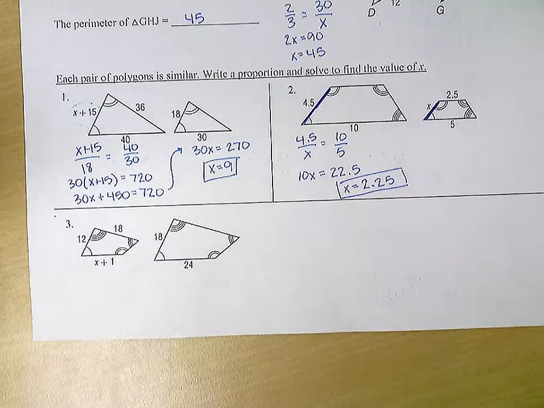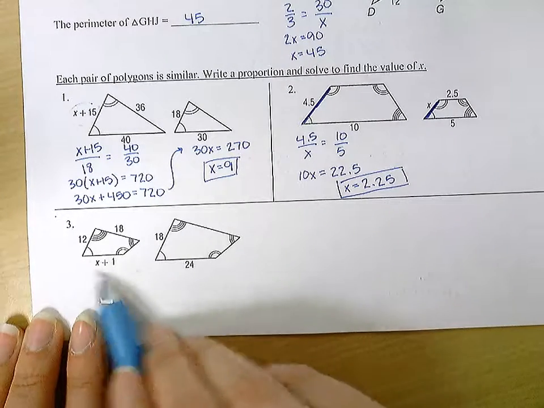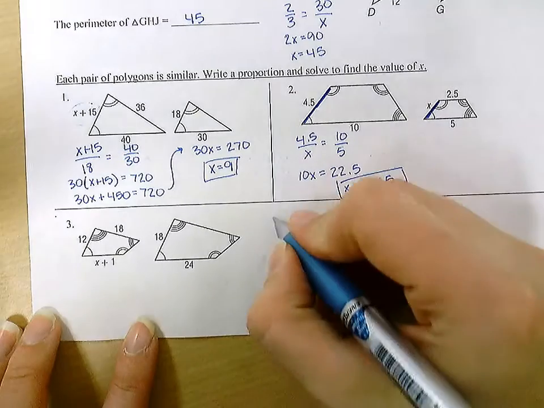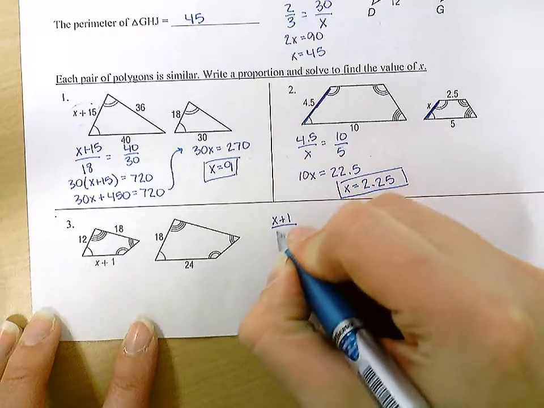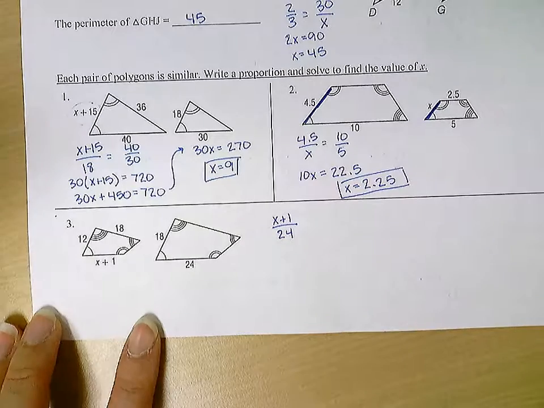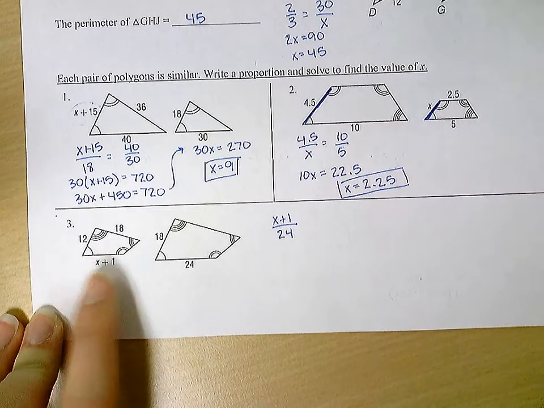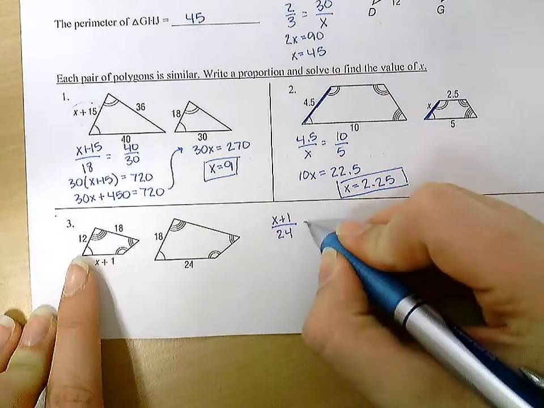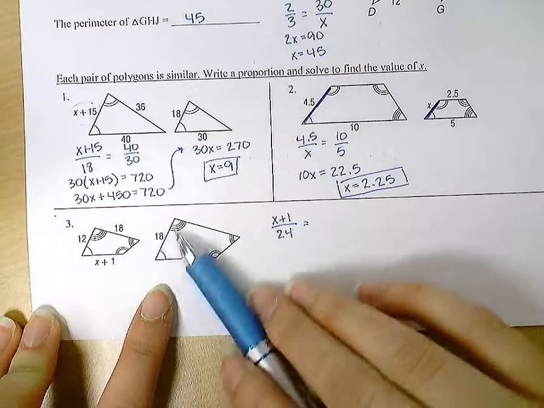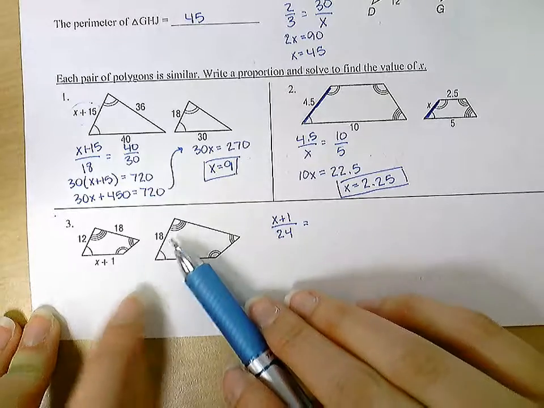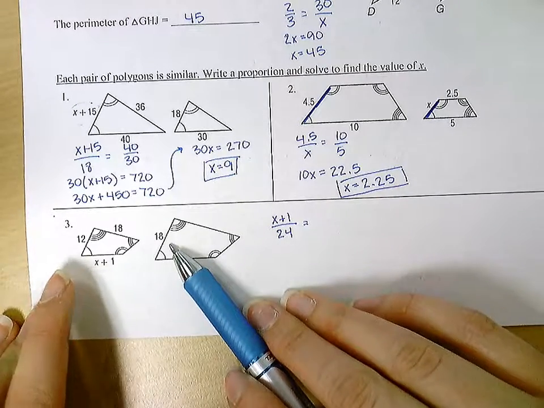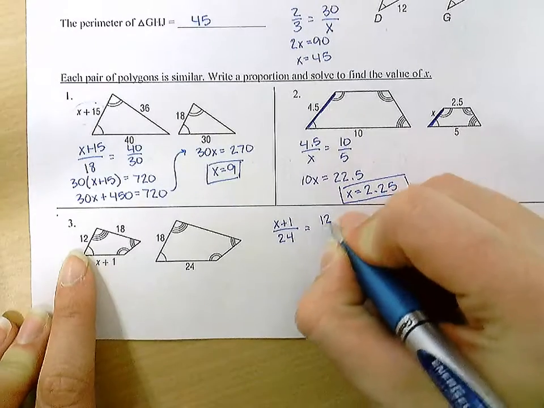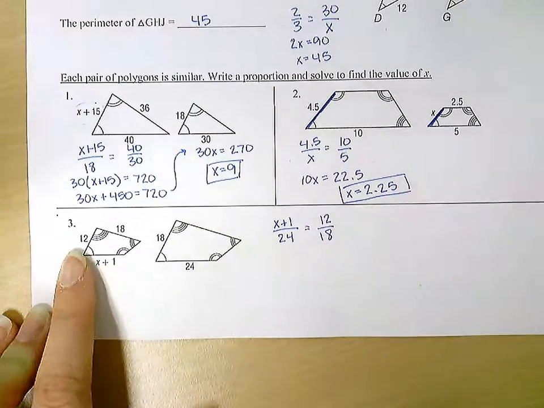Okay, and then number 3, my x value is down here. Its corresponding side is 24. So I can take x plus 1 over 24. Those are my corresponding sides. Since I started with this one, I need to start with this one again. Since I only have this other side here, I need to use its corresponding side, which is 12. So I can write 12 over 18.